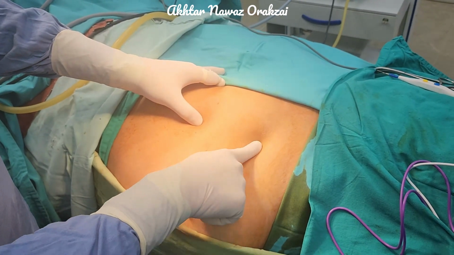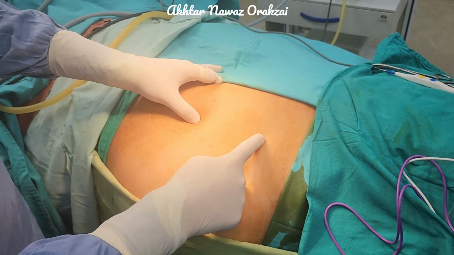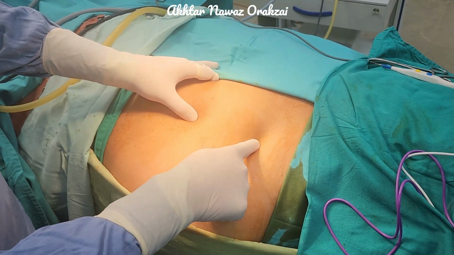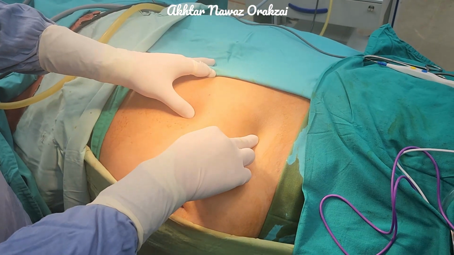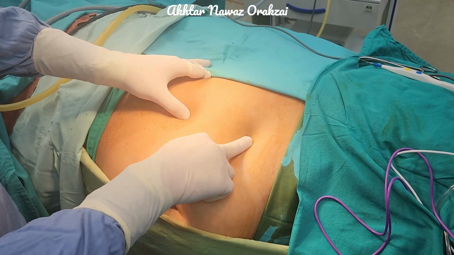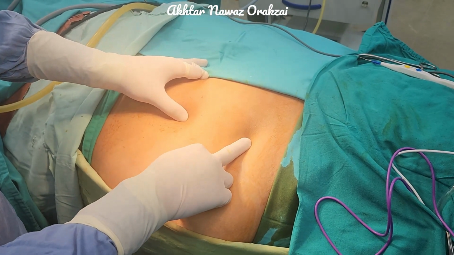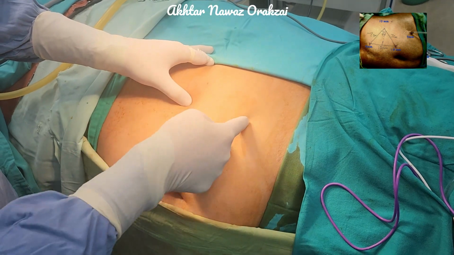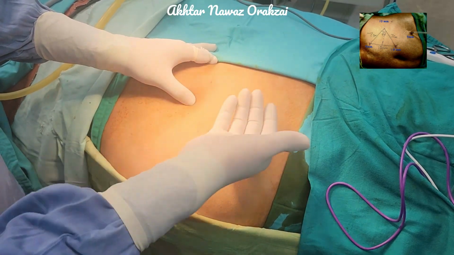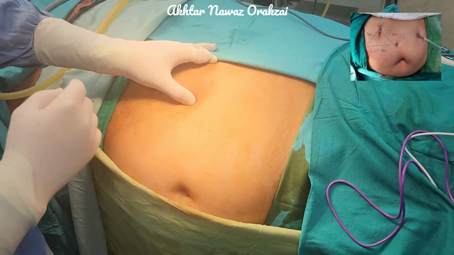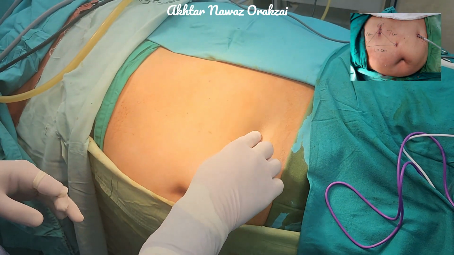So we create pneumoperitoneum through this port, and then we put in an assistant port which will help us lift the kidney for retraction. And second thing is that we can use a suction here, and by the end of the procedure we will put in a drain here. So this will be another triangle of the same size. So now we create the pneumoperitoneum.